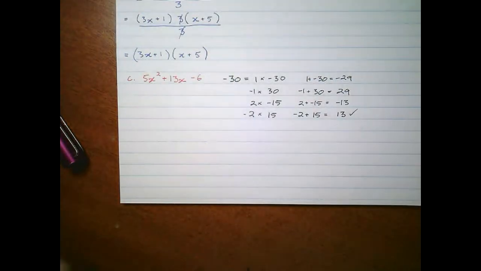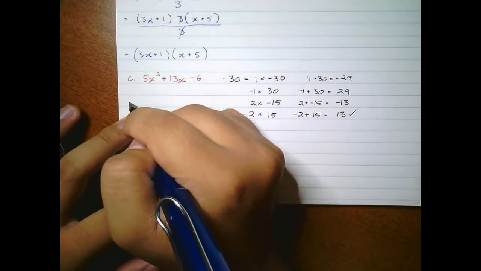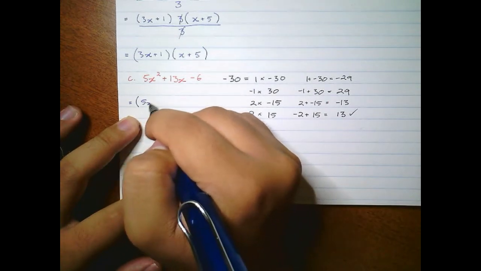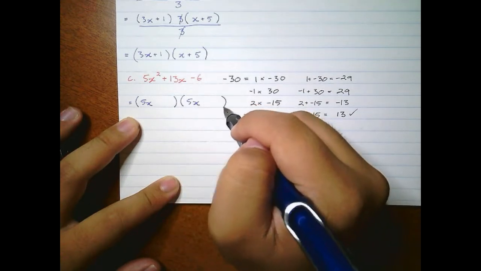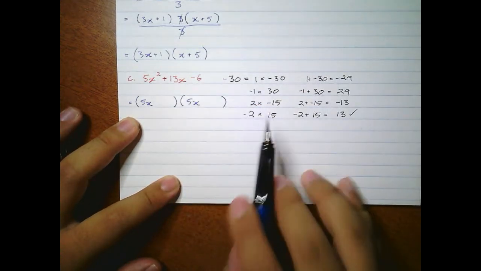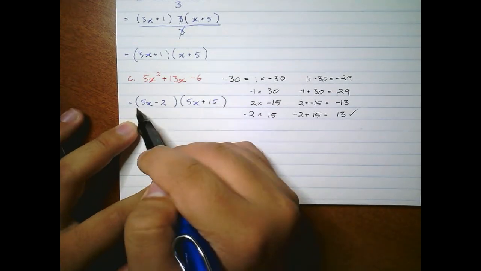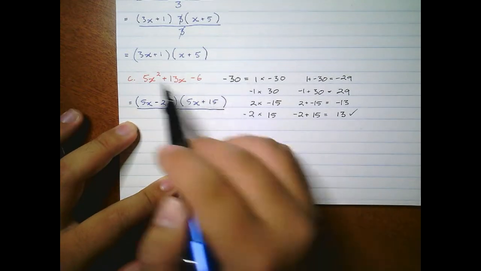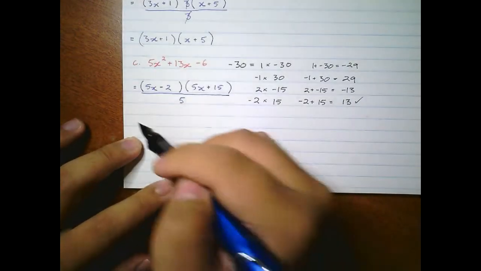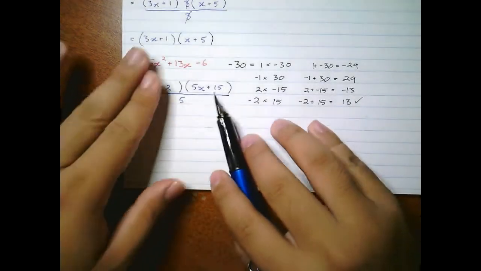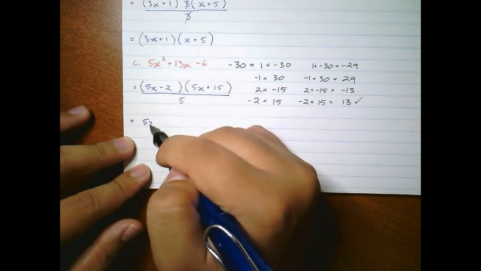Okay, so now remember, whatever this is what we're going to factor into. It's going to be 5x and 5x. It's going to be negative 2 and 15. And we're going to divide everything by whatever this number is, so it's going to be 5. There's a common factor of 5 in this one, so we're going to take 5x minus 2.